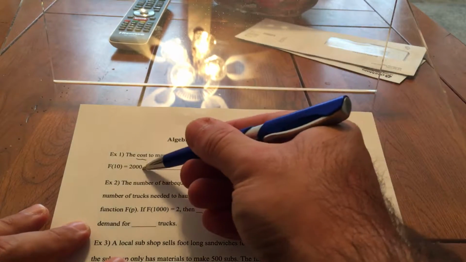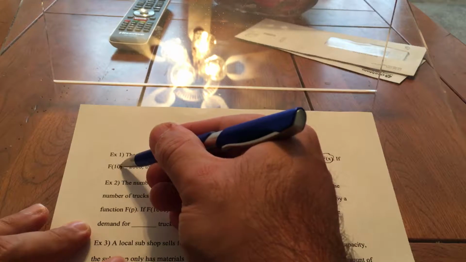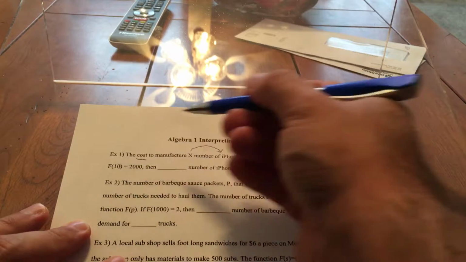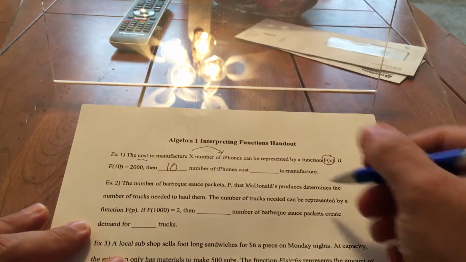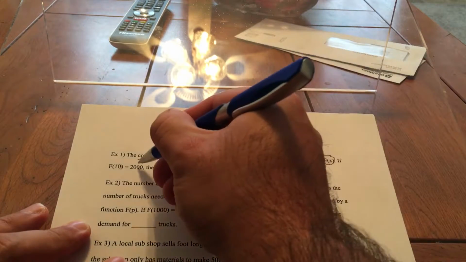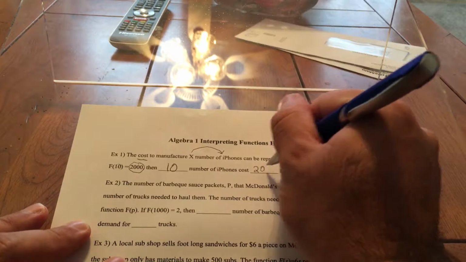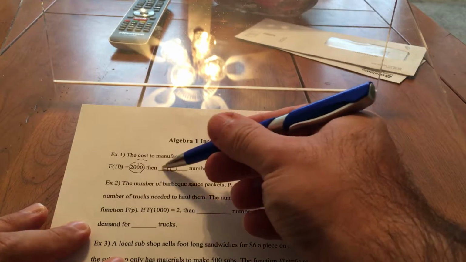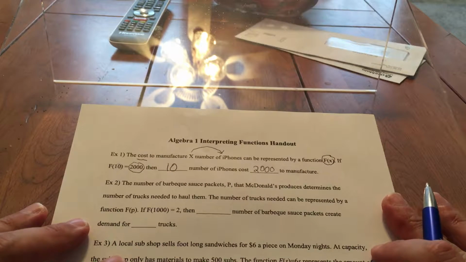So if we have this function f of 10, notice our input is always the thing inside of the parentheses. So 10 is the number of iPhones, and the cost is our output, which is 2,000. So the answer is: 10 iPhones cost $2,000 to manufacture.